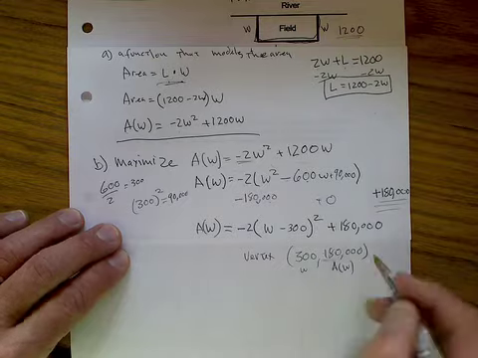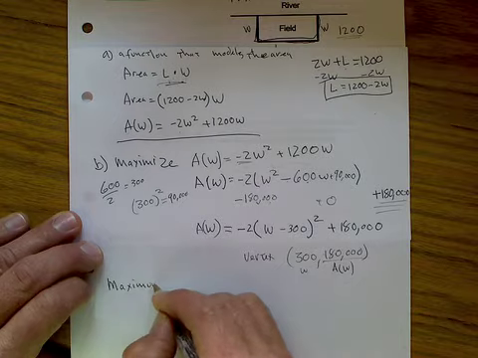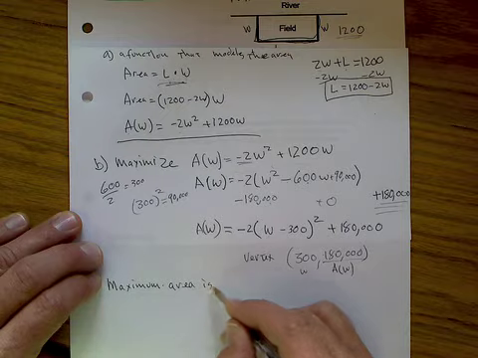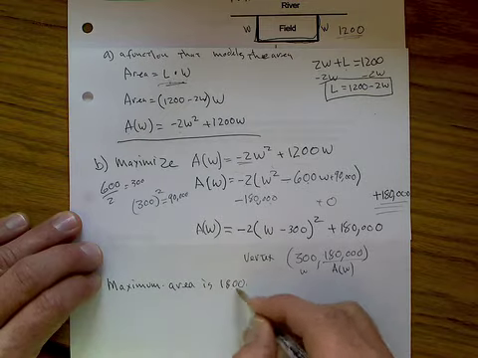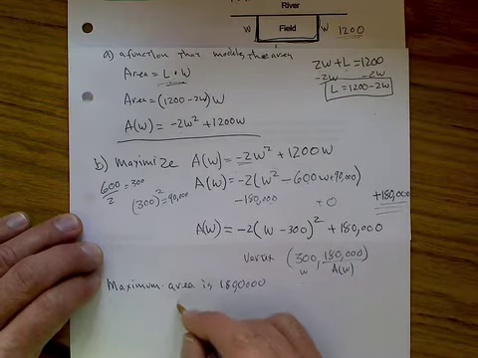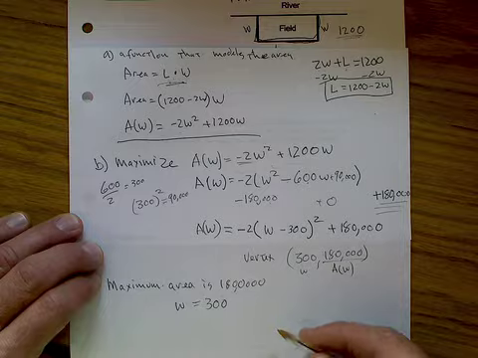So then the maximum area is 180,000, and that occurs when W equals 300, or the width is 300.